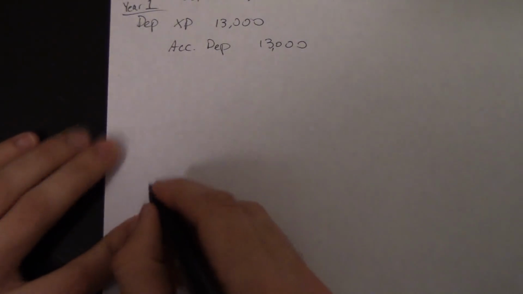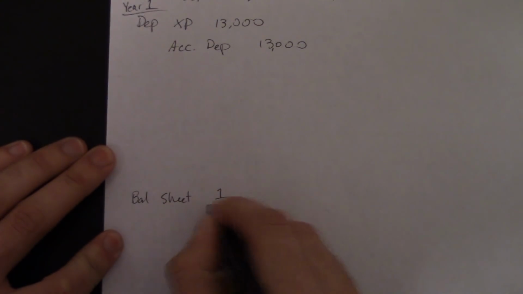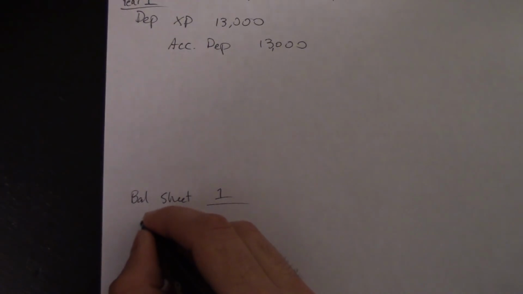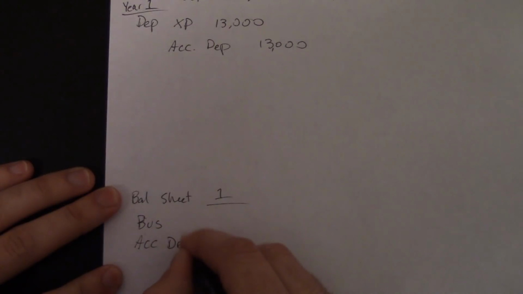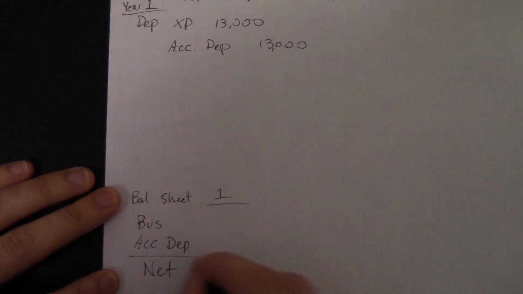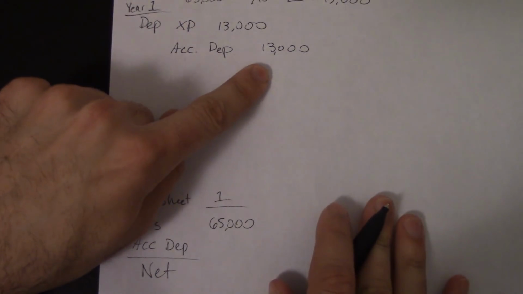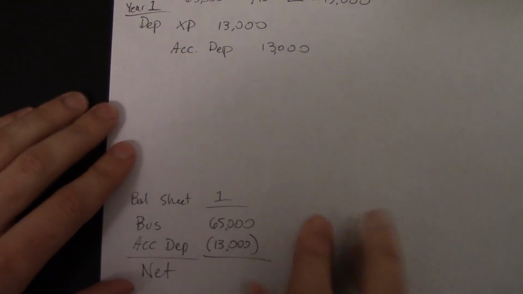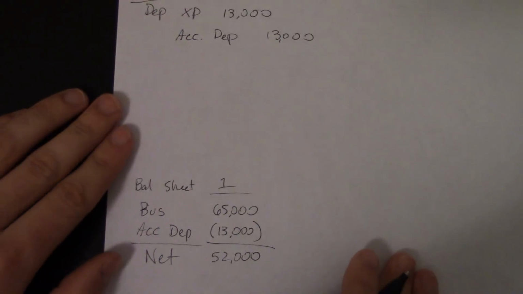And our balance sheet for year 1 will have a bus minus the accumulated depreciation gives us our net book value. The bus was $65,000. Our accumulated depreciation is 13. And that gives us a $52,000 net book value.